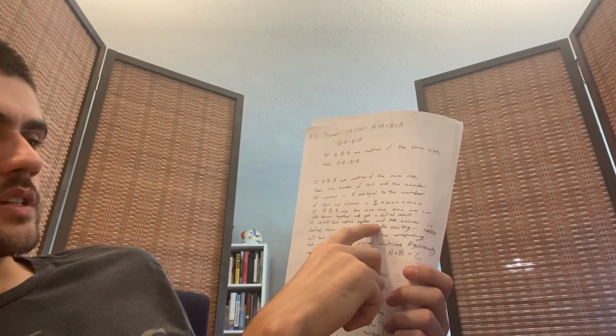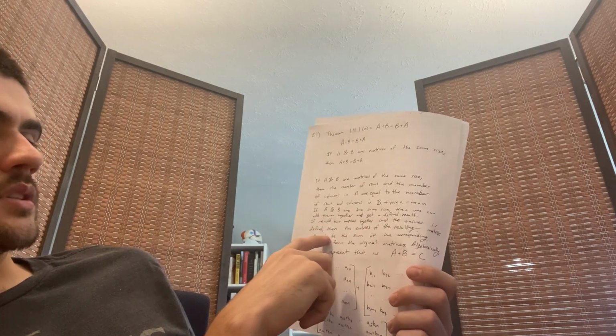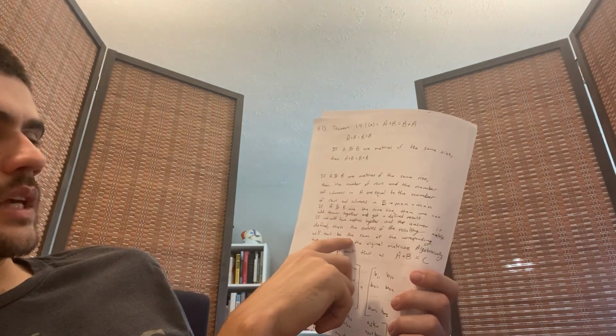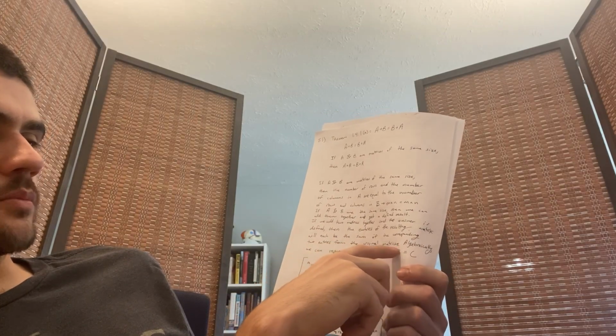If we add two matrices together and the answer is defined, then the entries of the resulting matrix will each be the sum of the corresponding two entries from the original matrices.